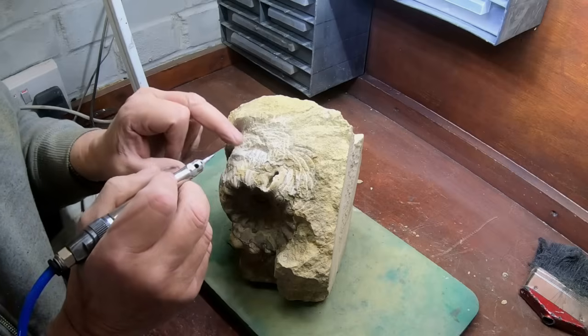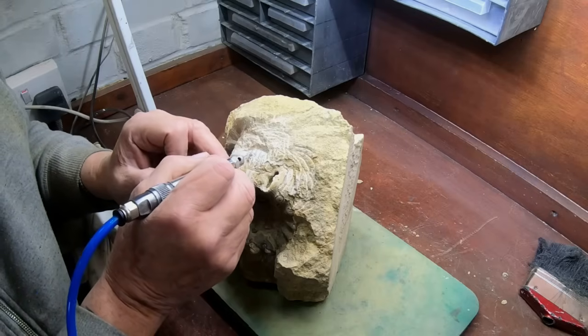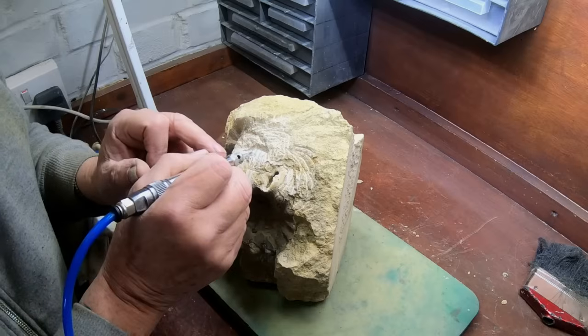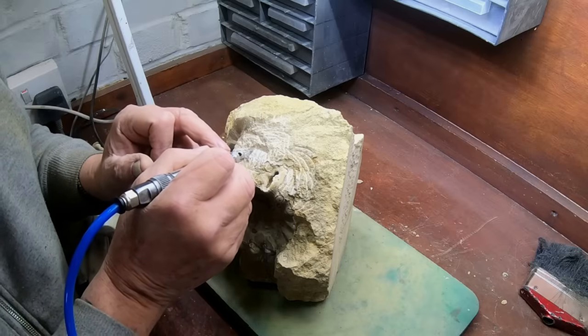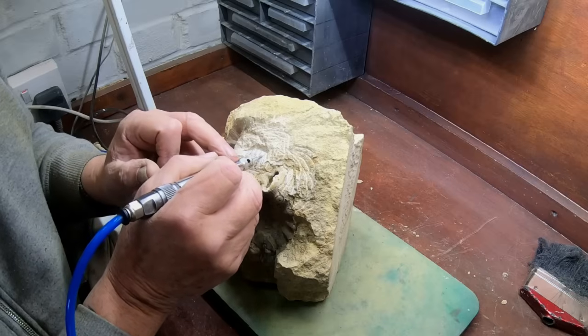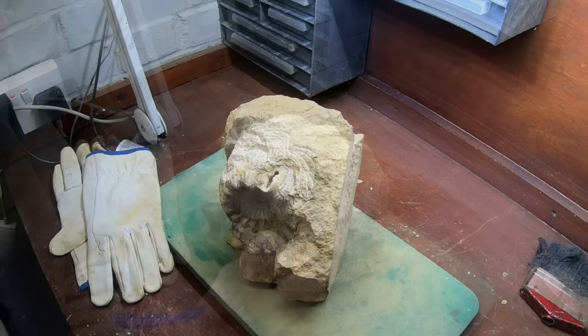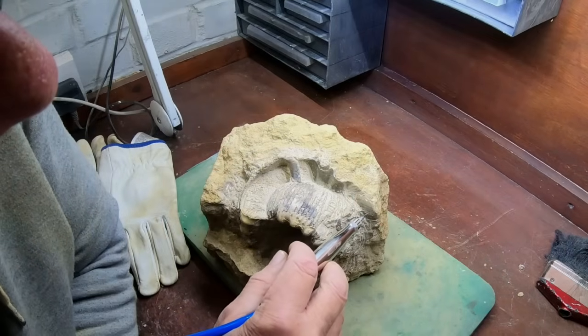The flat side, basically what that does, it acts like an abrasive, and it just removes the thin layer of oolite, the matrix that's sat on and in between the ribbing. This is a shell which we'll be removing.